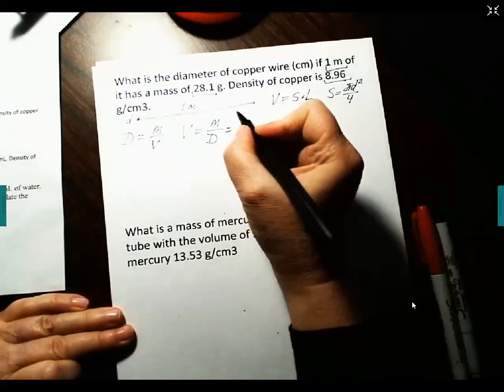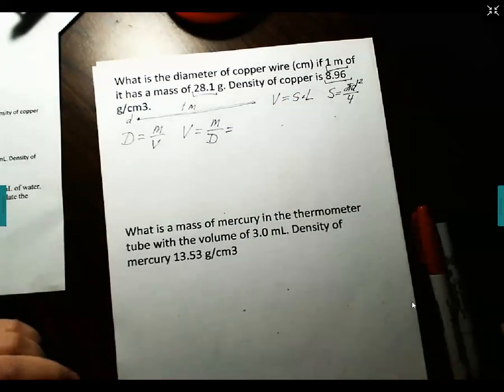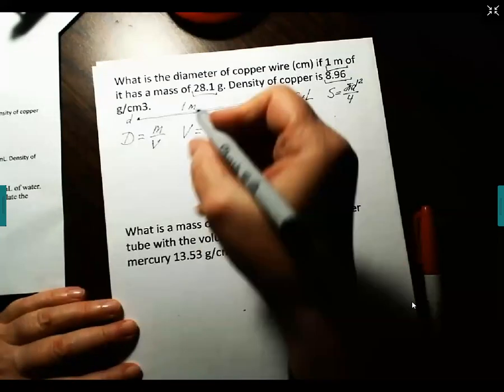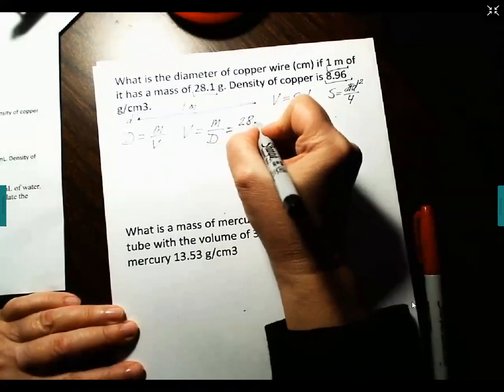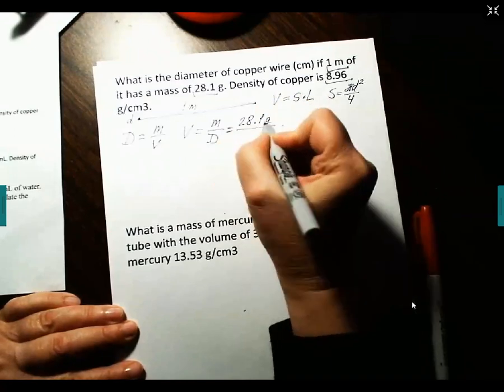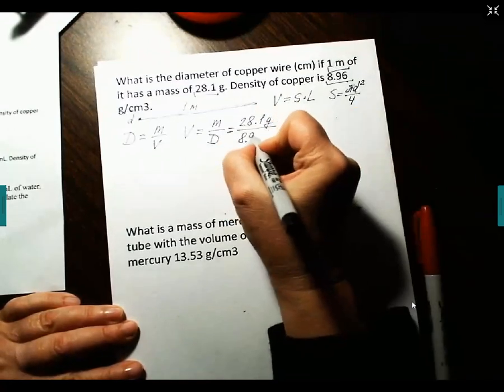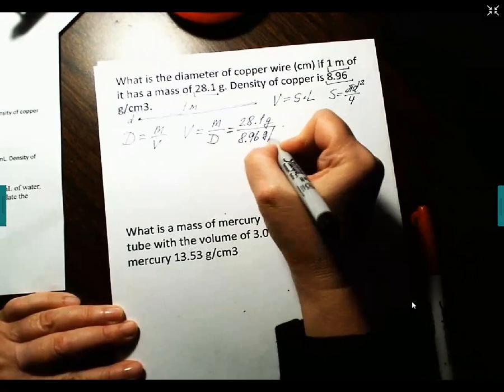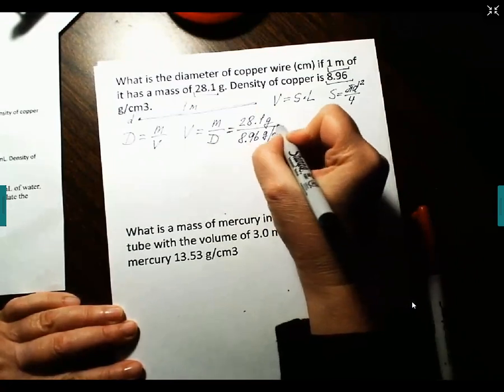So first thing, we can calculate the volume of this wire. We should divide the mass of the wire, which is 28.1 grams, over its density, 8.96 grams per cubic centimeter.